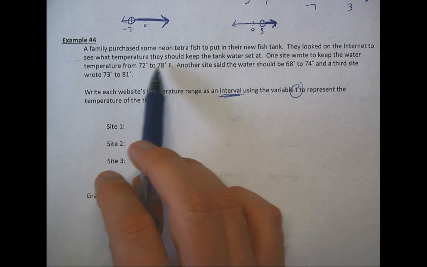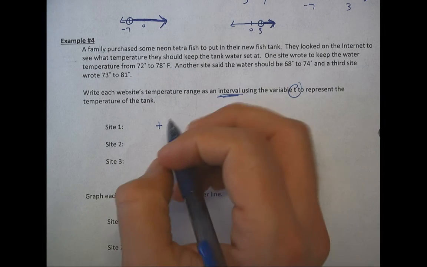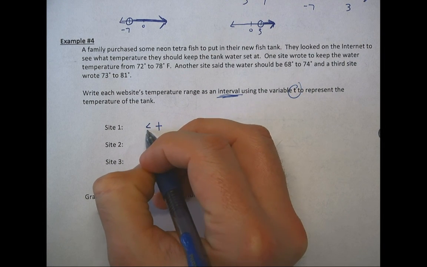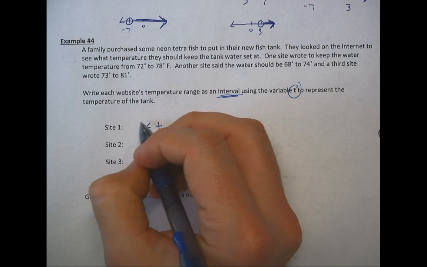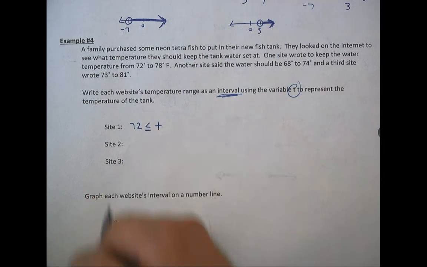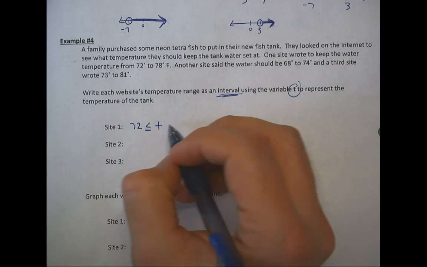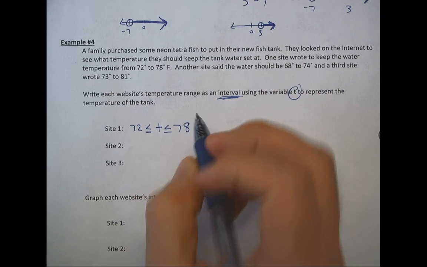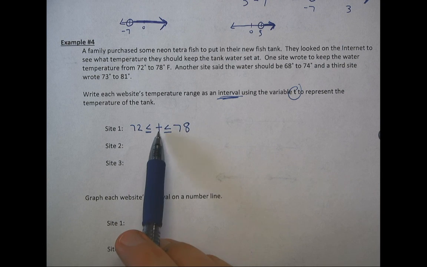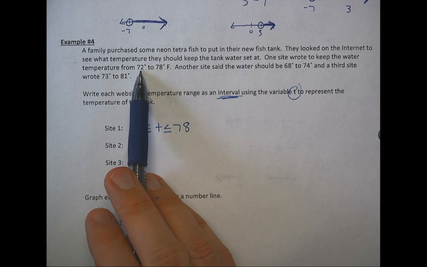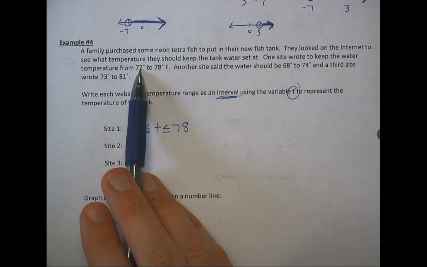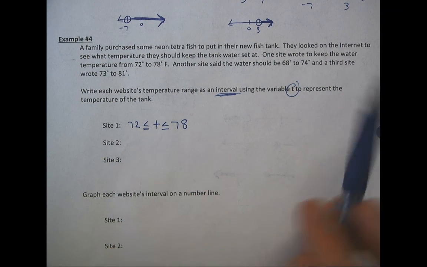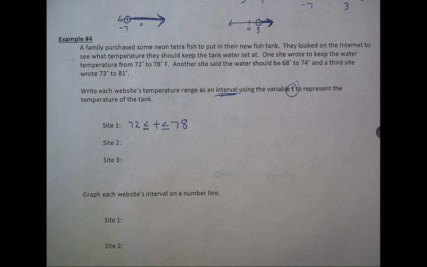And for site 1, they said 72 to 78. Okay, so T needs to be greater than or equal to 72, and less than or equal to 78. T being the temperature. So site 1 said anywhere from 72 to 78 is good. 72 is included, so the equals. 78 is included. Okay, so it's got to be between the two.